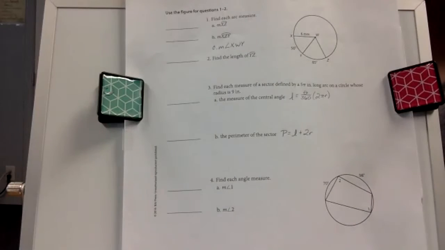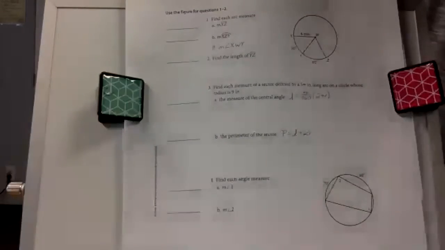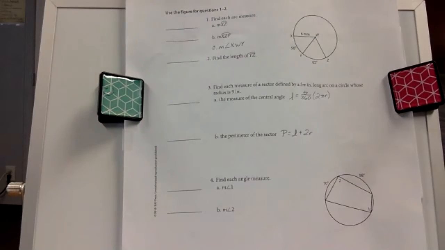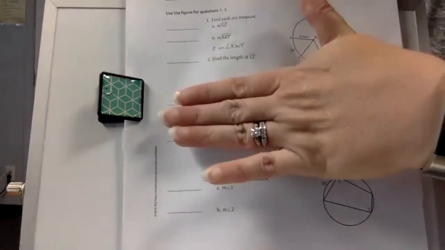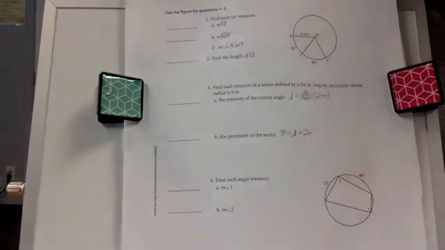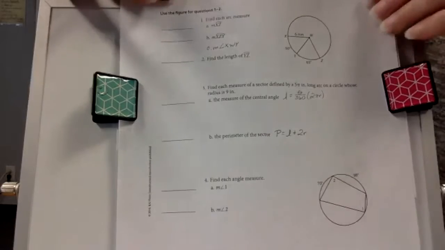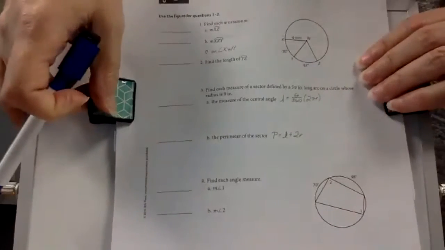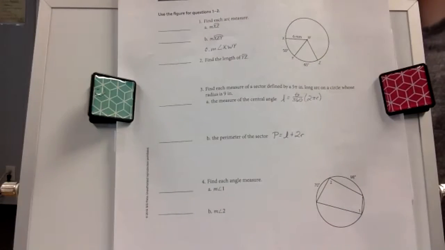Now you'll notice number 1 has 3 parts, and then number 4 down here has 2 parts. So remember, are we doing anything with 2 and 3 yet? We'll cover those up. Everyone try 1 and 4. Remember, you're working them out on your own paper, and then you're either going to email me the picture of that or email me your typed out answers.